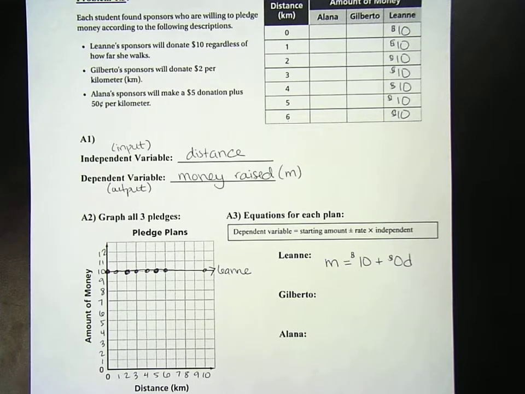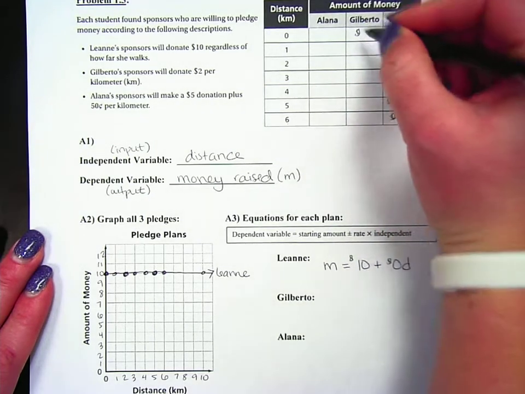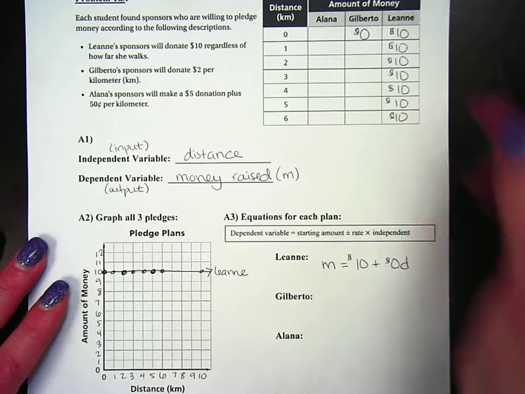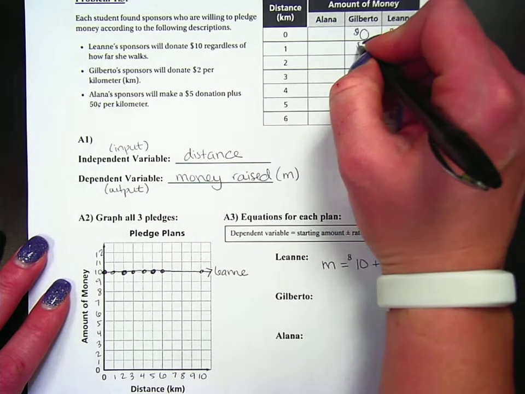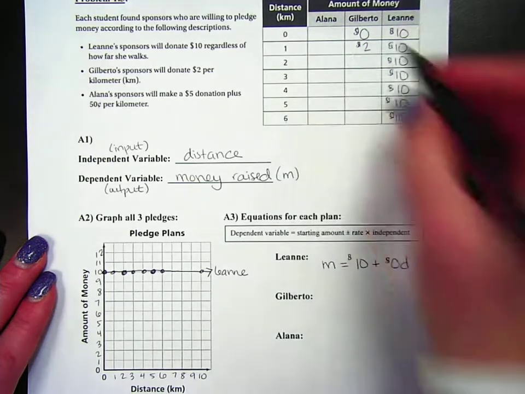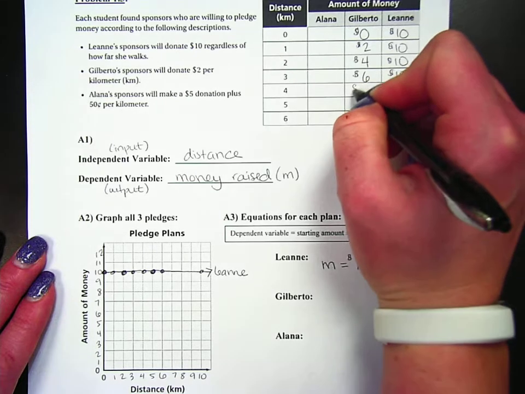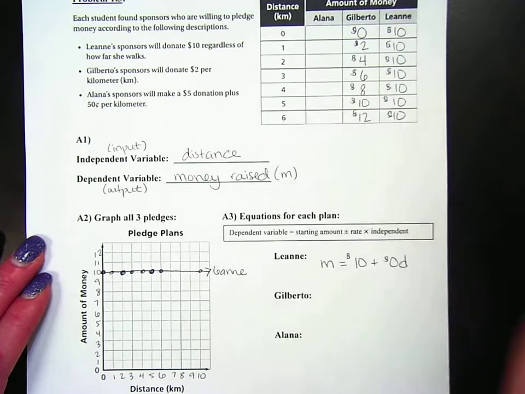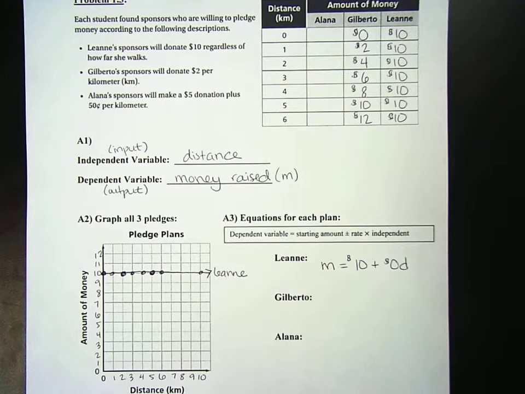All right, let's try Gilberto. Gilberto is $2 per kilometer. So unfortunately, if Gilberto's sick and he doesn't show up, if he goes 0 kilometers, he gets $0. But every one he goes after that, he keeps getting 2. So at 1 kilometer, he gets $2. At 2 kilometers, $4. 3 kilometers, $6. Every time, he keeps increasing by $2. So after 6 kilometers, Gilberto is making more money than Leanne.